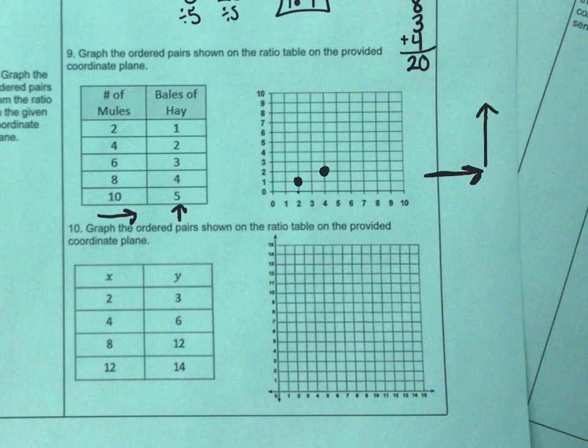Over to 6, up to 3, and put a point. Over to 8, up to 4, and put a point. And over to 10, up to 5, and put a point. Okay. And there's my graph.